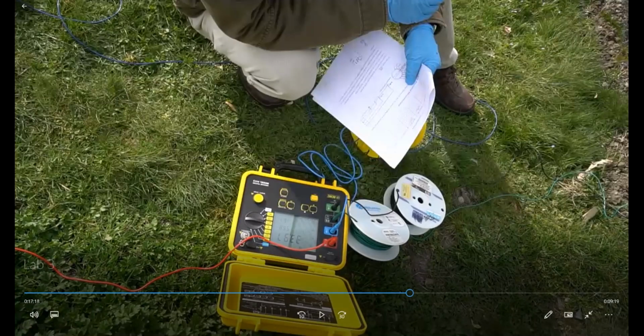And touch voltage also it will give, you know, I don't know how much it is. Let me, yeah. So touch voltage it will give, which is not that high.